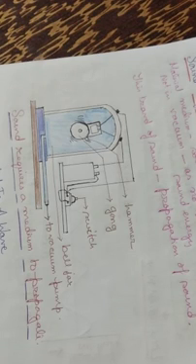We see that the hammer of the bell starts beating the gong. So it should produce a sound, but we are not able to hear it because there is a vacuum created inside the bell jar.